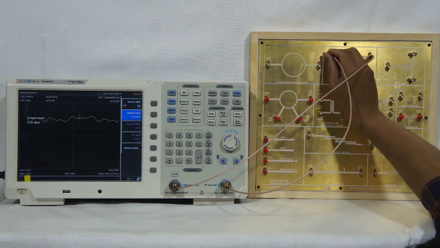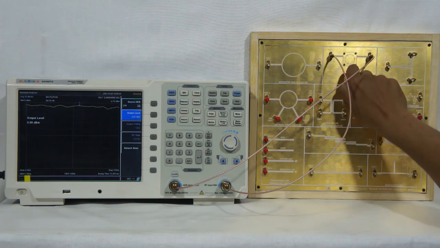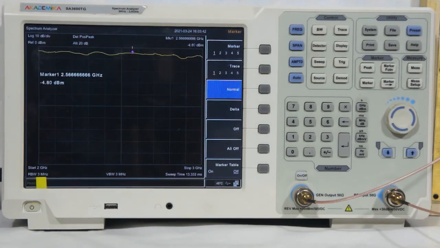Port 2 of the circulator is given to the spectrum analyzer and port 3 is terminated with 50 ohms. Set the frequency range on the spectrum analyzer from 1 GHz to 3 GHz and set the marker at 2.4 GHz. The display trace on the spectrum analyzer shows the transmission characteristics, that is S21 of the circulator.